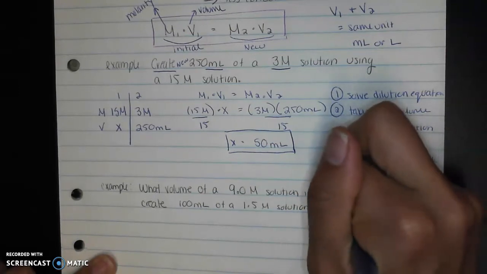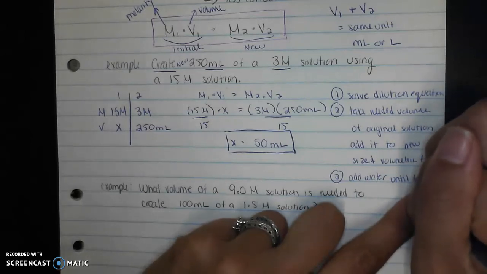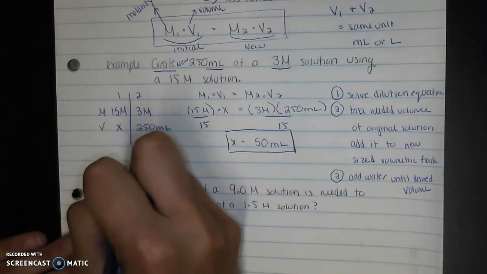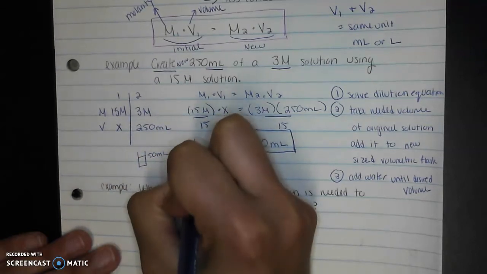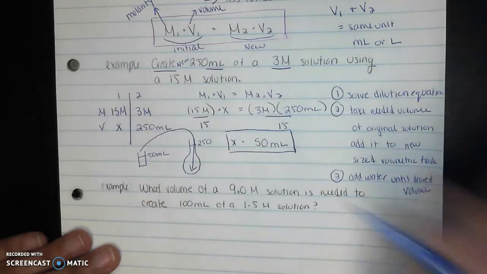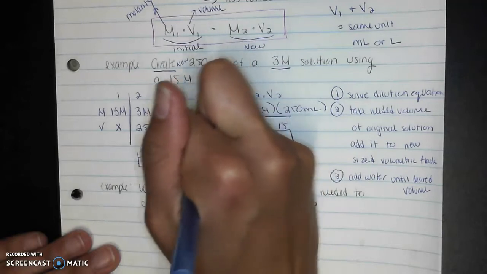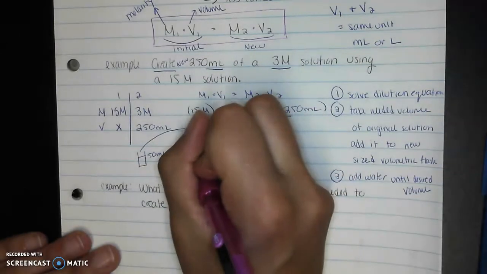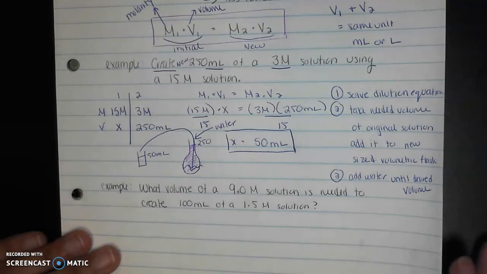And then we are going to add water until desired volume. All right, so here we take 50 milliliters using our graduated cylinder. We have our volumetric flask that is a 250 milliliter. We pour this into here. So we end up with some. And then we fill with water until we're all the way up to 250. Okay, so that's how you do it in a lab. That's how you would solve this problem.